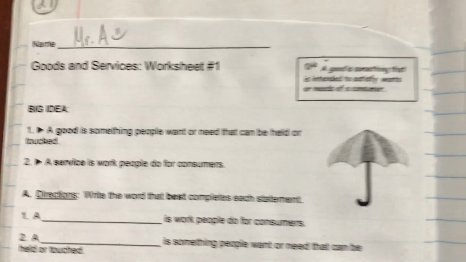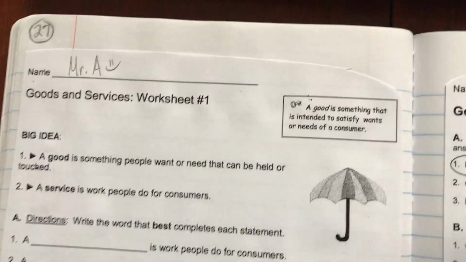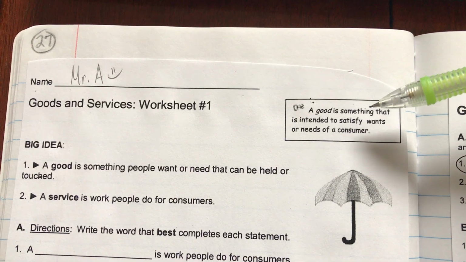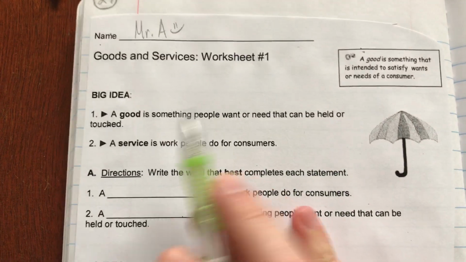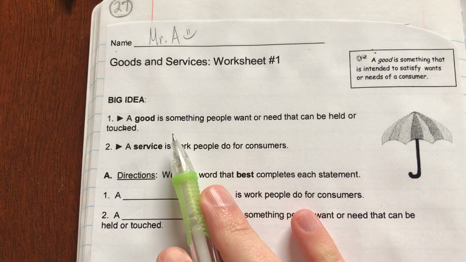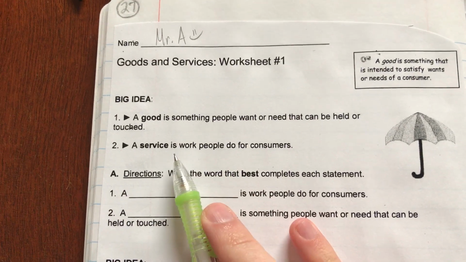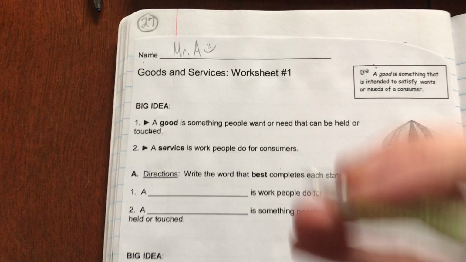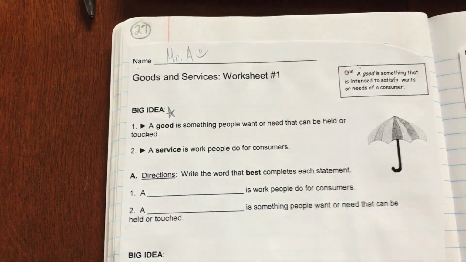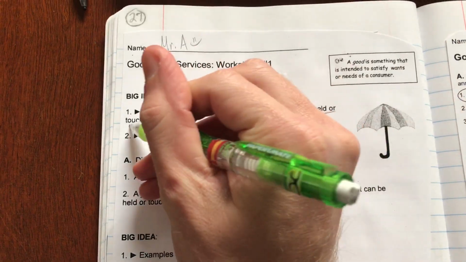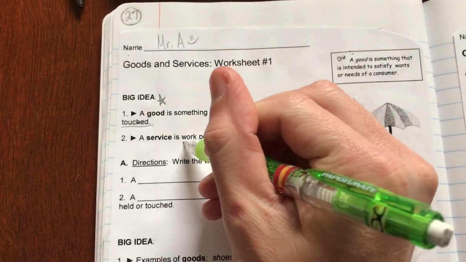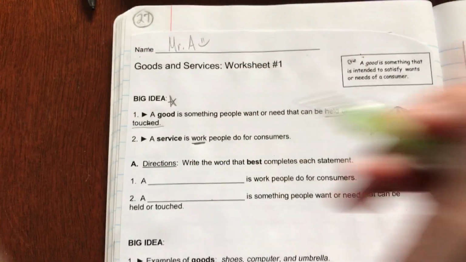So if we take a look over here, at the top it says, a good is something that is intended to satisfy wants or needs of a customer. And so if we look over here at our big idea, a good is something people want or need that can be held or touched, whereas a service is a work that people do for customers. I think that it's important to underline and think about that a good is something that is held or touched, whereas a service is more of a work that people do.